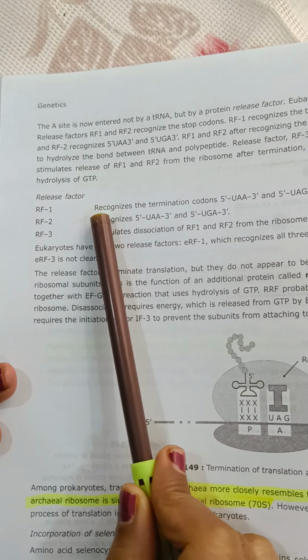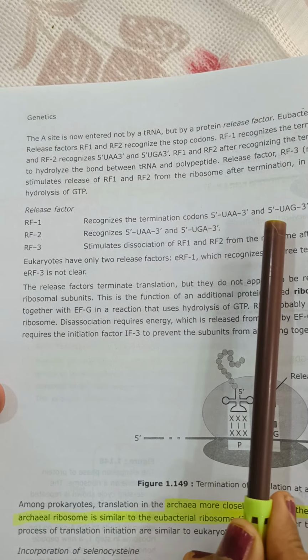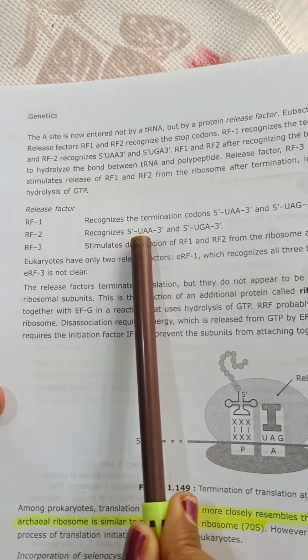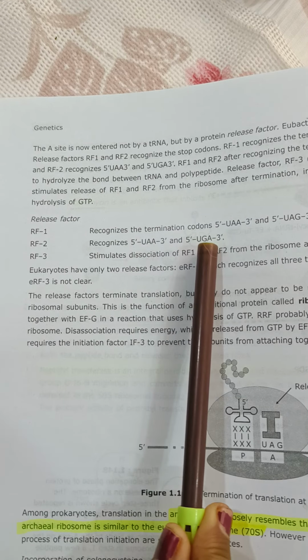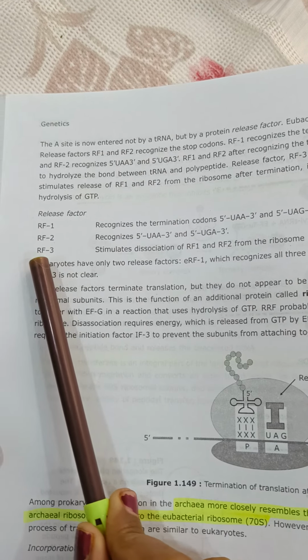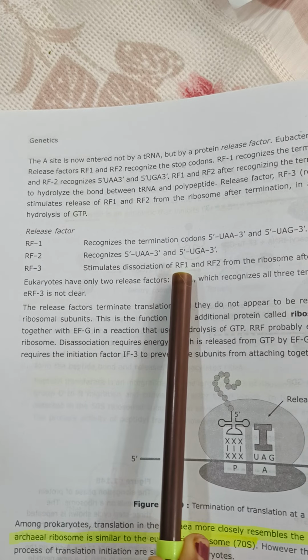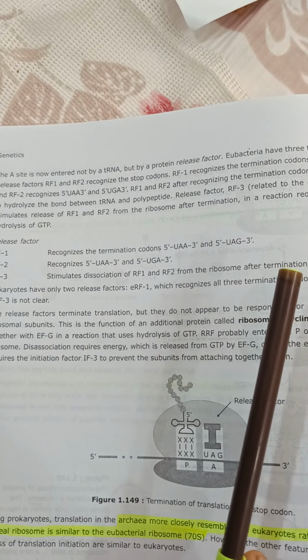RF1 functions in recognizing the termination codon UAA or UAG. RF2 functions by recognizing UAA or UGA stop codons. RF3 stimulates the dissociation of RF1 and RF2 from the ribosome after the termination.